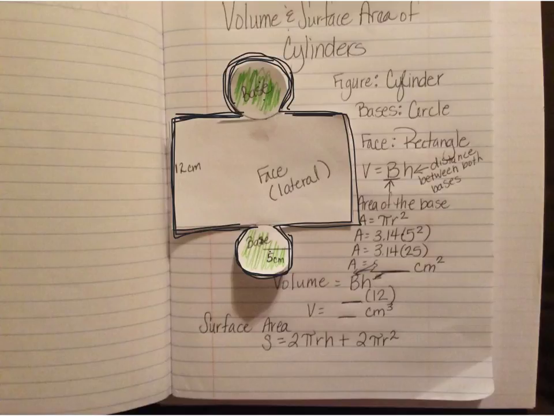And when you talk about the outside of a circle, what do we call that? If you don't remember, it's kind of like the perimeter, but it starts with a C because this is a circle, and that's called the circumference. That is the formula that we're going to use with surface area.